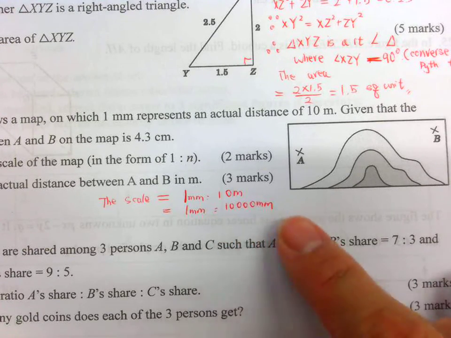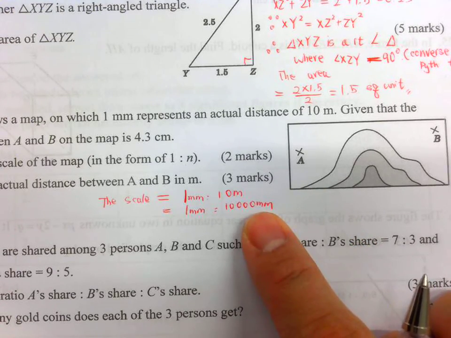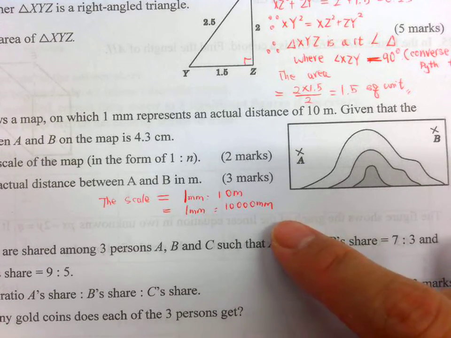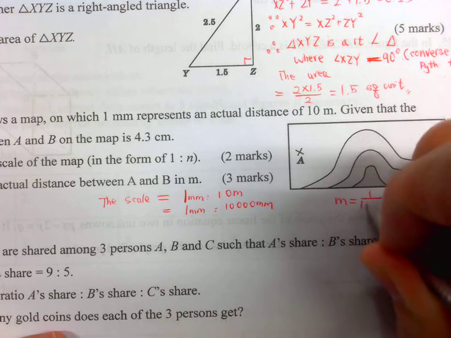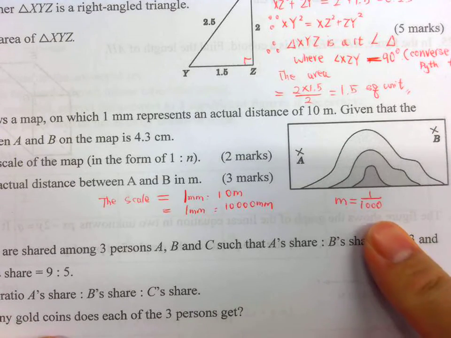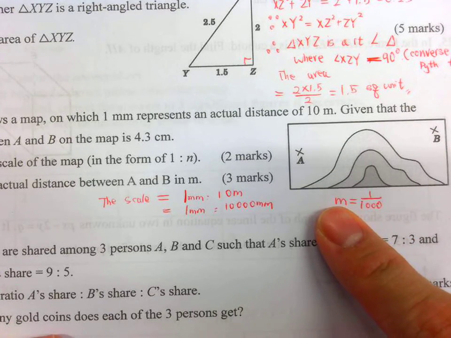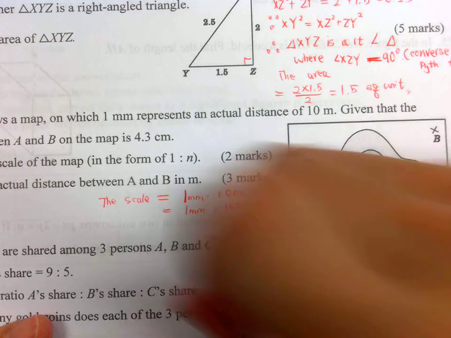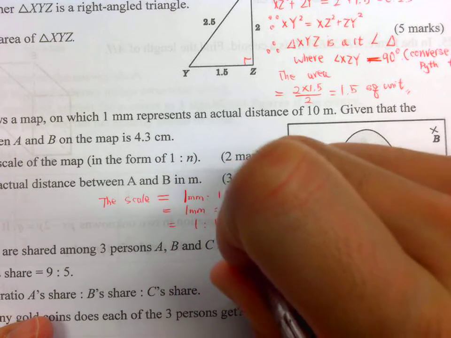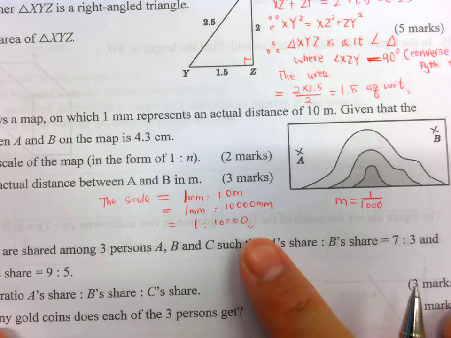change it to millimeter. Or in the beginning, if you remember, m actually means 1 over 1000 will be milli, okay, milli. And that is why after you simplify the term, you have 1 to 10,000.